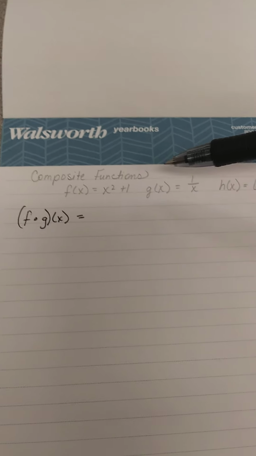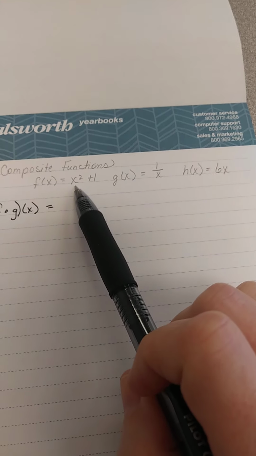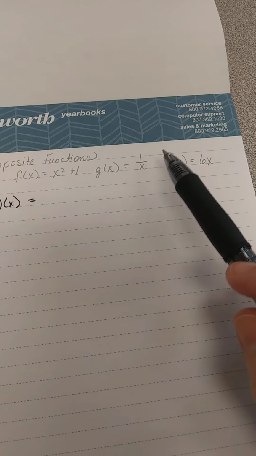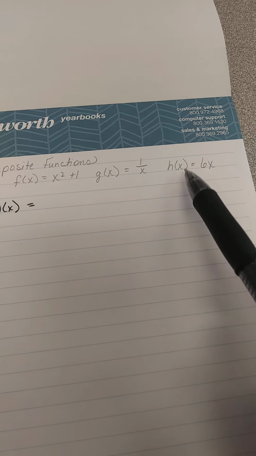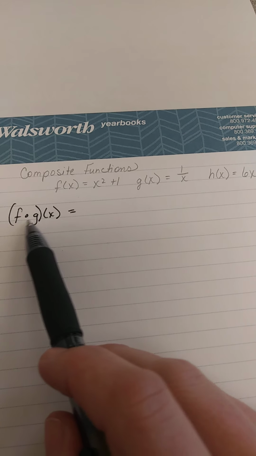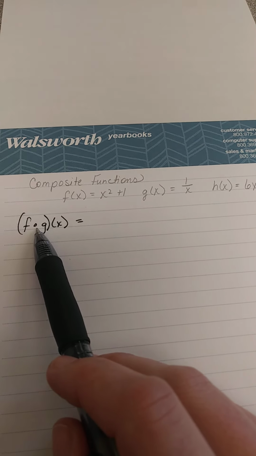A composite function is when you put one function inside another function. So I have three functions here. f of x equals x squared plus 1, g of x is 1 over x, and h of x is 6x. So three of them, one named f, one named g, and one named h. If we want to find this little thing here that makes it look like f∘g, it's really like a little circle, and it's for "of."